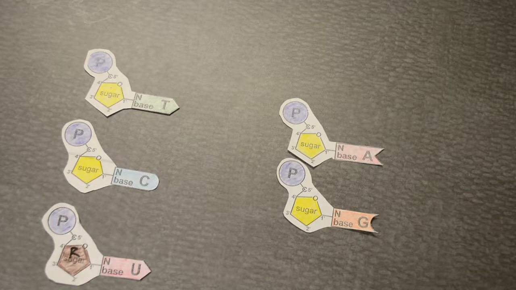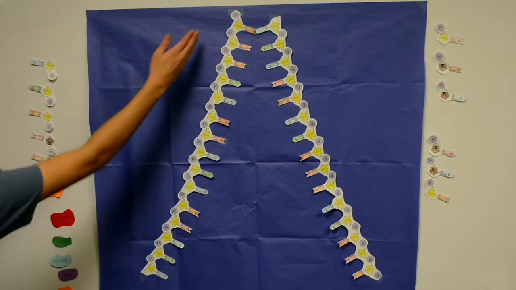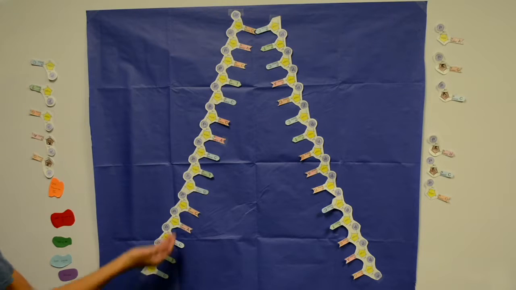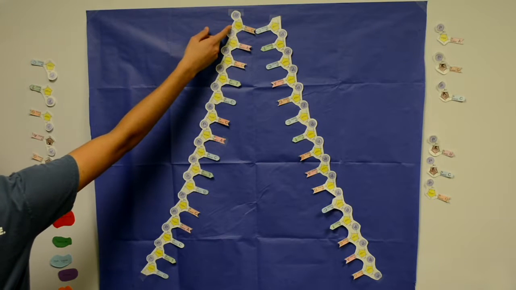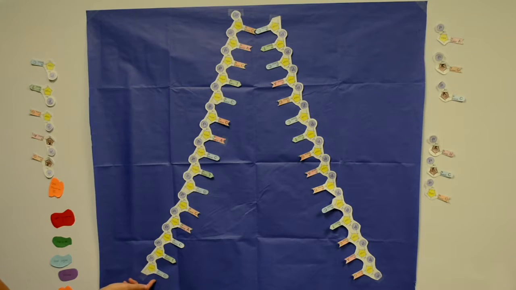The nitrogenous bases found in DNA are adenine, thymine, cytosine, and guanine. The nitrogenous bases found in RNA are adenine, uracil, cytosine, and guanine. A strand of DNA has a 5' end and a 3' end. The 5' end is where the phosphate group is located, and the 3' end is where the hydroxyl group is located. DNA is synthesized from the 5' to 3' direction.